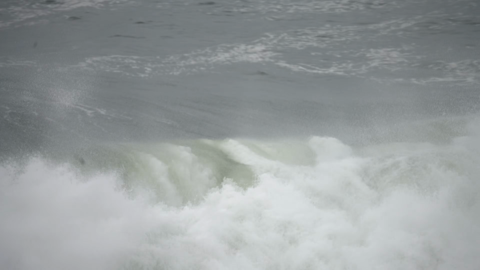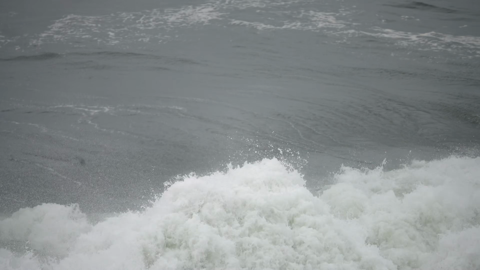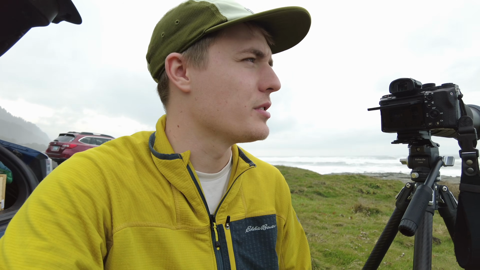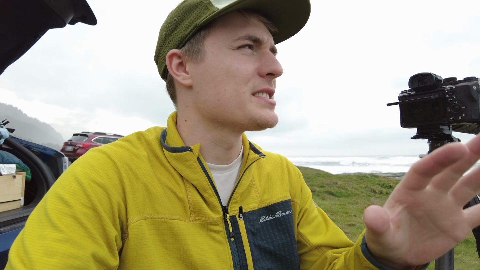It's November, so it's getting to that point where the king tides are going to start coming in. There's going to be some huge waves, and there's also some seagulls and some birds flying around, so I'm hoping to capture those as kind of maybe an interest. But the sky is pretty dull.